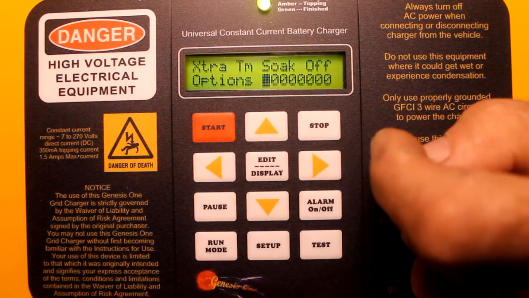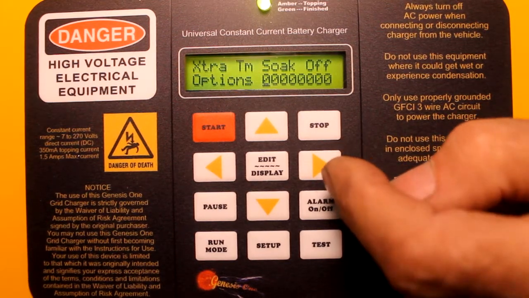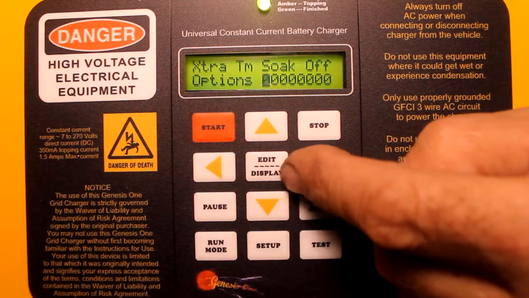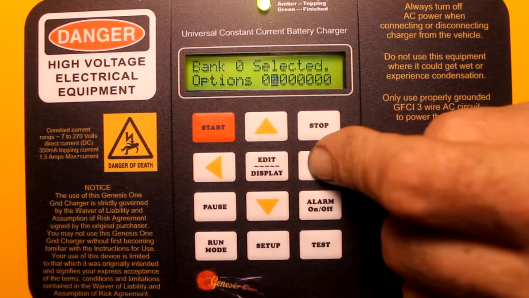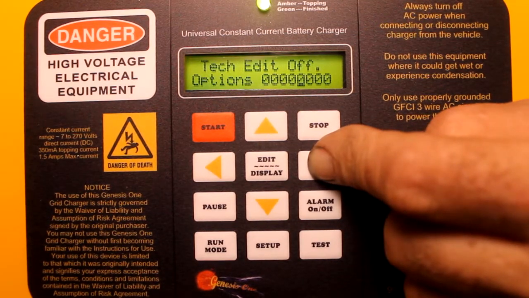And it takes you back to the screen where you started from. So basically you enter your password at that point and it will take you into the TechEdit mode where some more variables appear on this bottom line. We'll get into that in much more detail later on when we start using it.